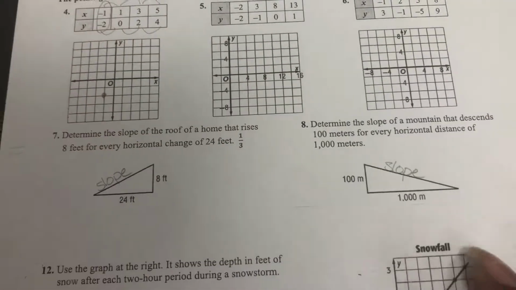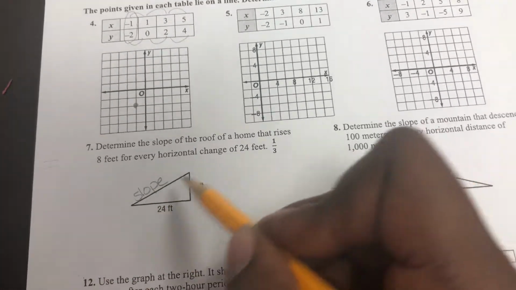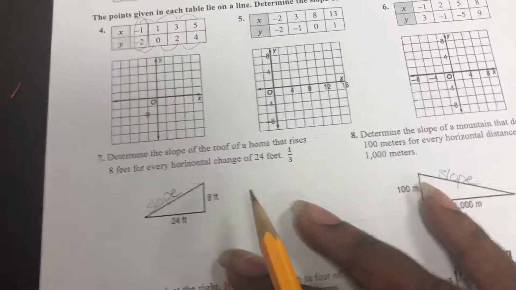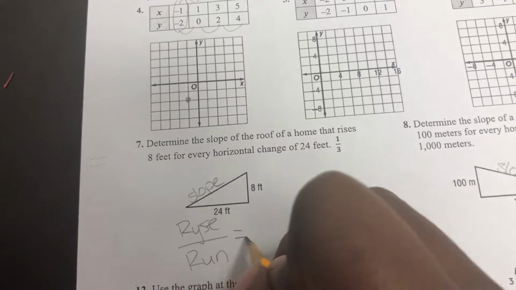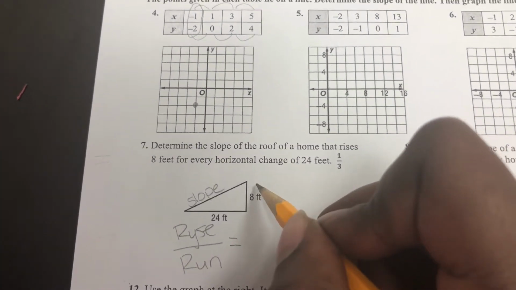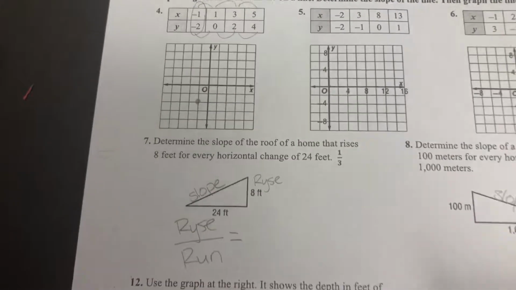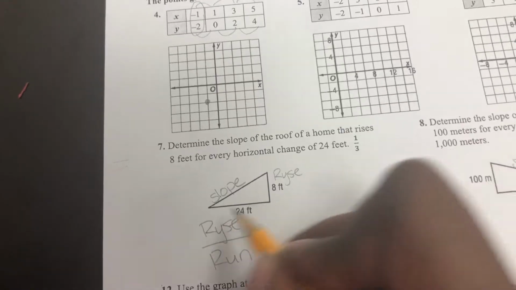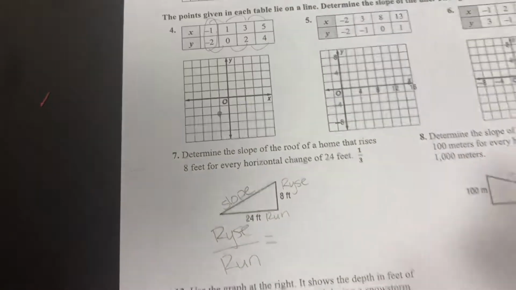okay? So just by looking at this slope, you can tell that it's going to have to be positive. And then also make sure you do your rise over your run, okay? So since this one's going up and down, that one's going to be your rise, or in other words, your Y. And since this one is just horizontal, going left and right, that one's going to be your run.